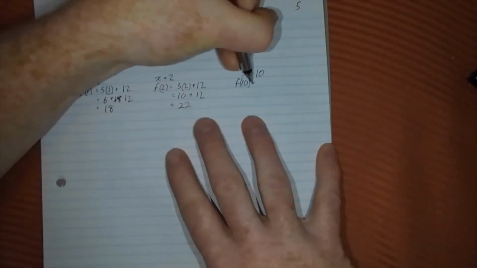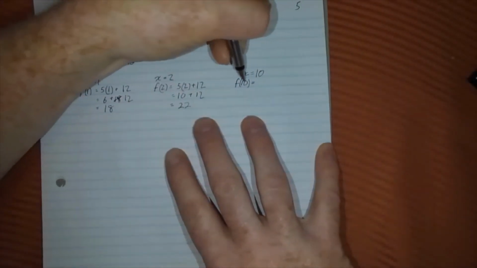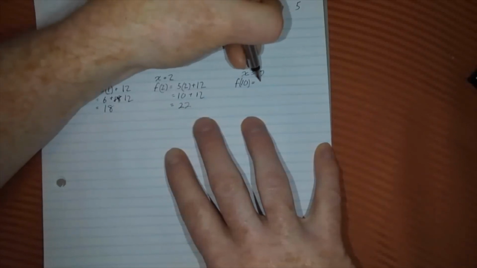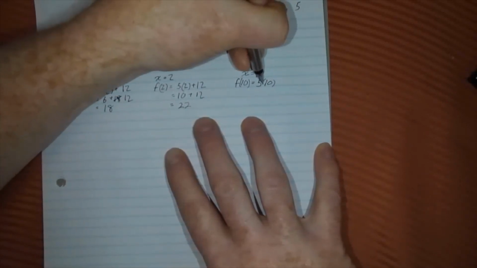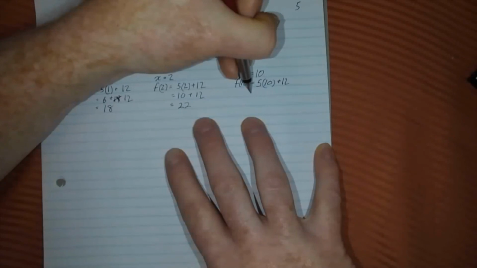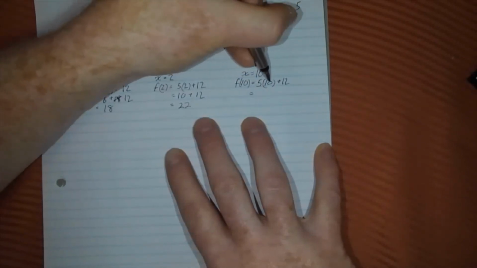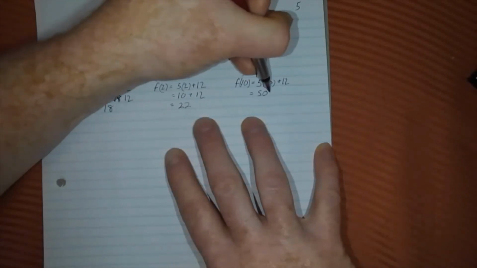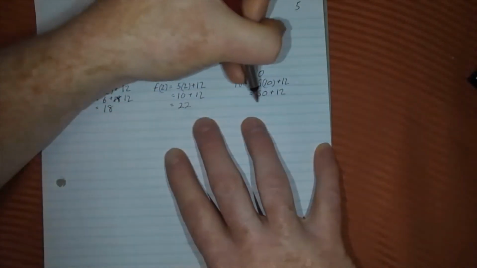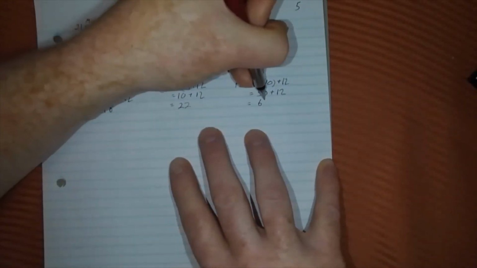Function of 10. This is kind of like your instruction. Like, oh, okay, I'm doing a function on 10. 5 times 10 plus 12. Well, 5 times 10 is 50, plus 12 is 62.